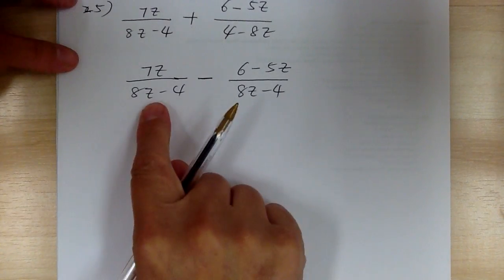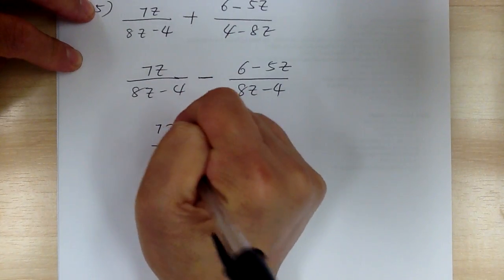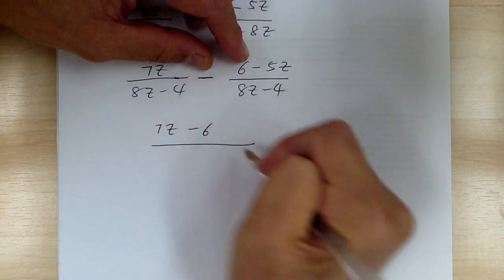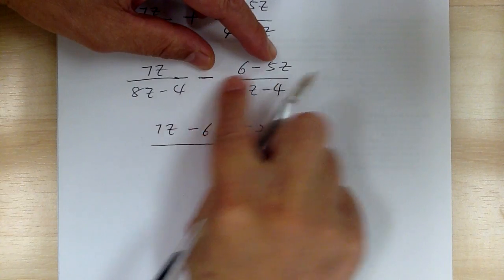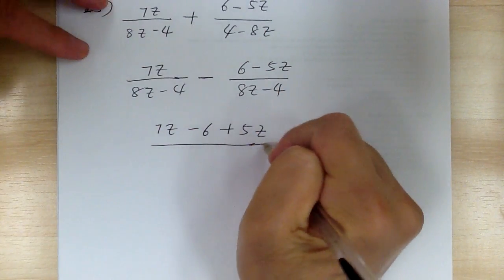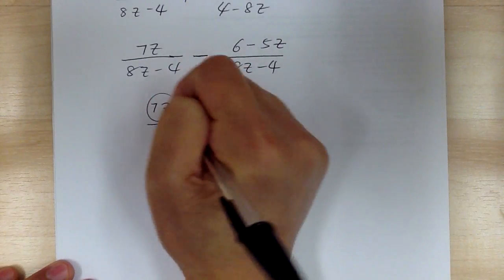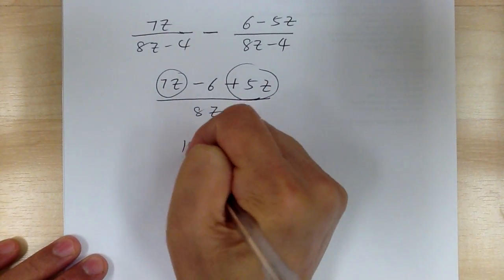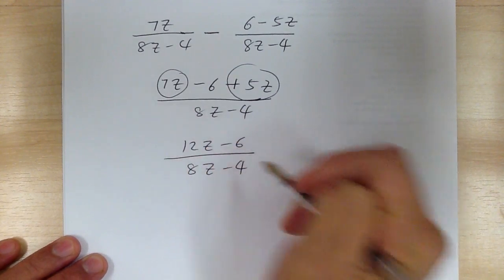So now I have a common denominator. Now I can go and subtract. So I get 7z minus 6, and this becomes plus 5z, right? Minus negative is plus. So now I'm going to combine the like terms. So I get 12z minus 6 over 8z minus 4.